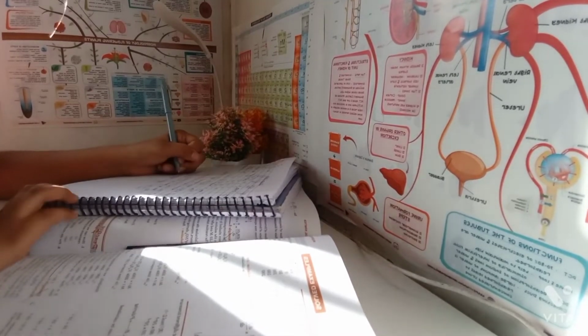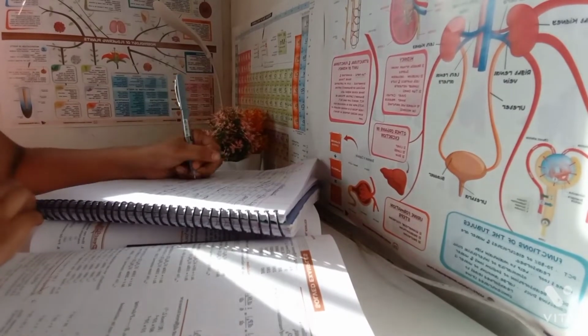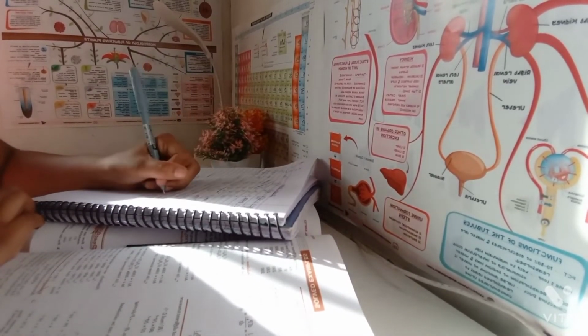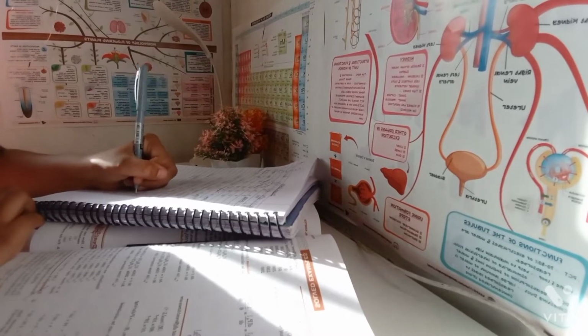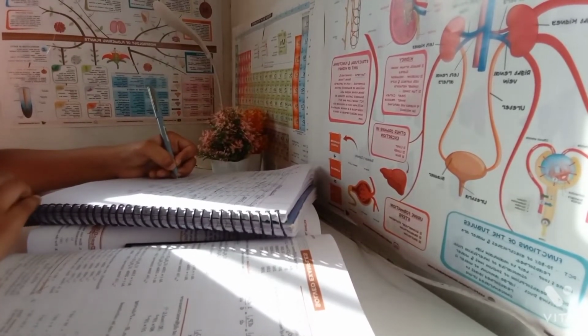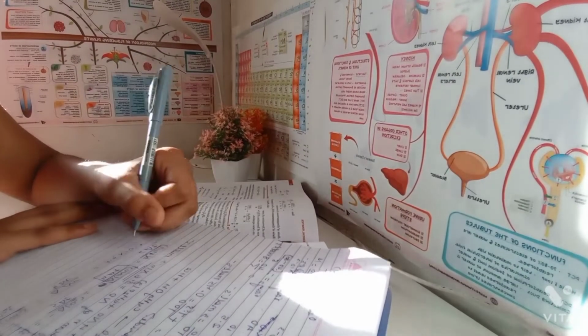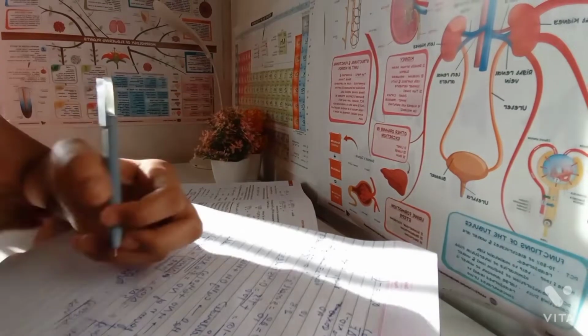Similarly, for chemistry, there is nothing more important than physical chemistry for short notes. You need to make short notes for physical chemistry. That's a must, because physical chemistry is full of formulas and derivations. So you will not write derivations in the short notes, I guess.